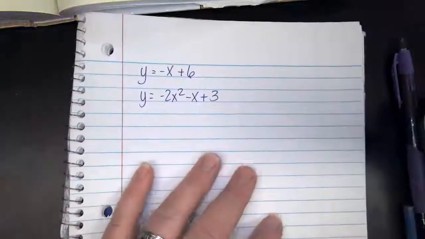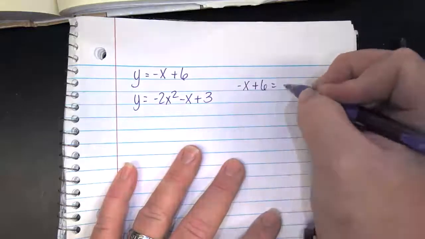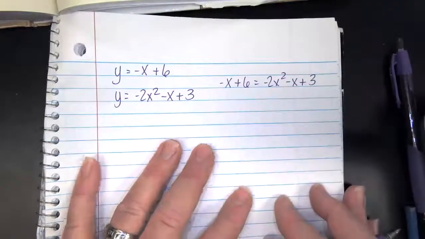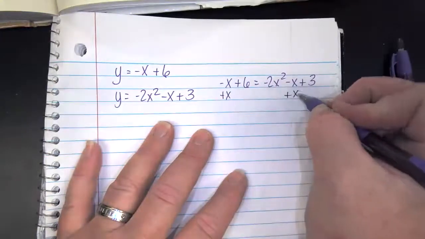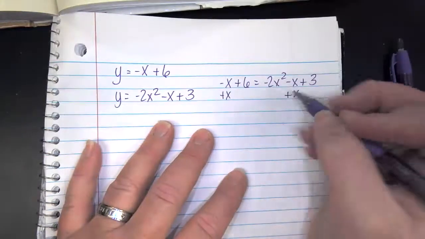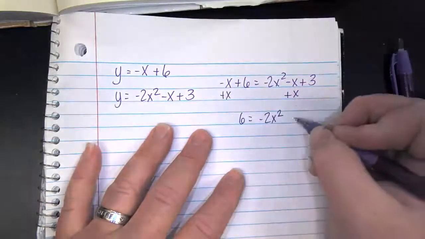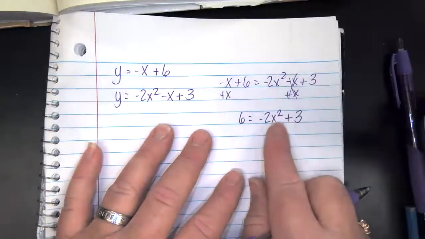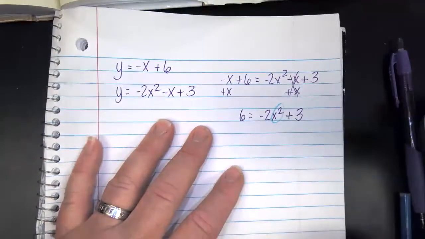Okay, remember this was our no solution. So let's set this equal. Negative x plus 6 equals negative 2x squared minus x plus 3. Okay, so let's see. How about add x? Add x. Whoa, wait a minute. The x's go away, plus 3. Oh, hey, see how this is all by itself? Could I use square roots on this? I totally could, couldn't I?